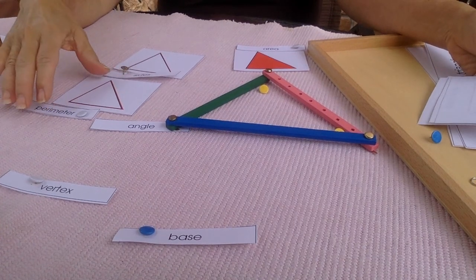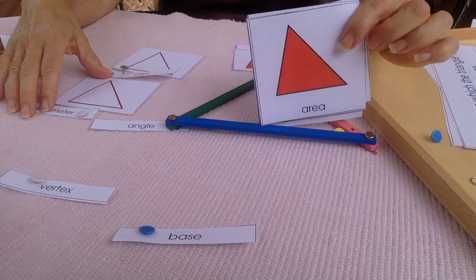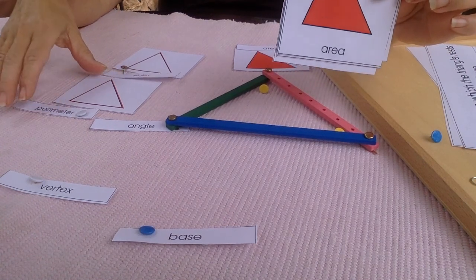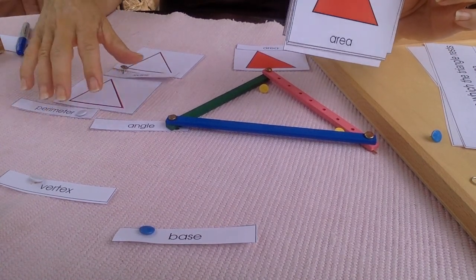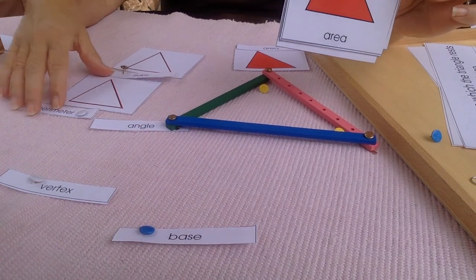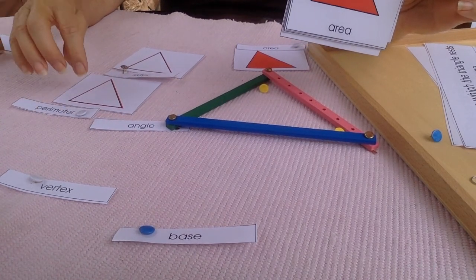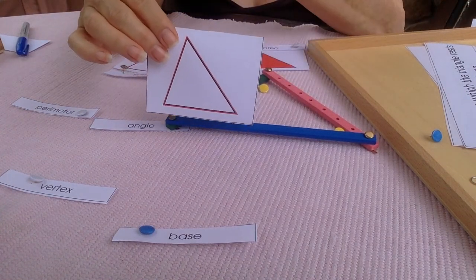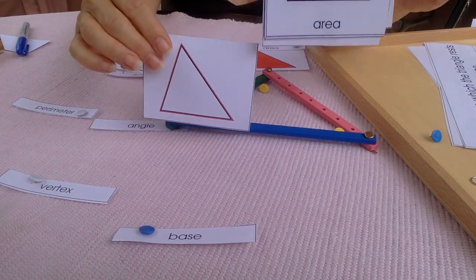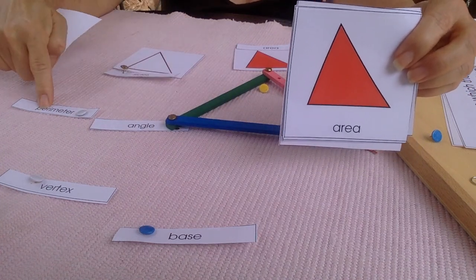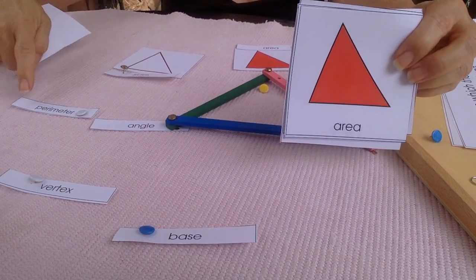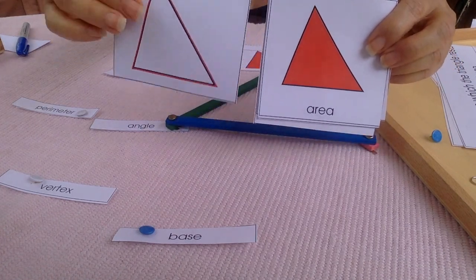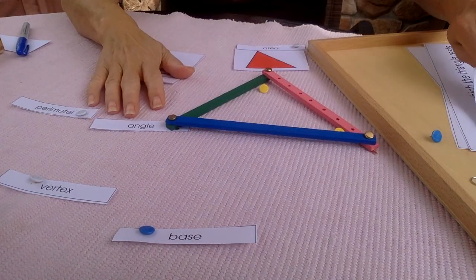So this second period is what is the perimeter, what is the sides. They already have the words. And then just the cards without the labels would be the third period, show me. Okay, so this is what is the perimeter, and show me the perimeter. So there's your 3-period lesson.